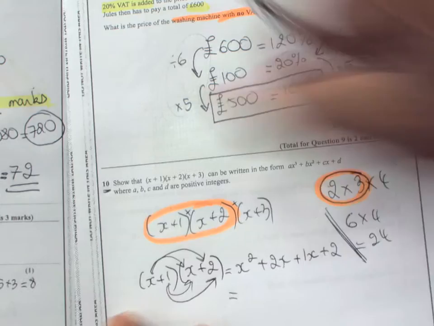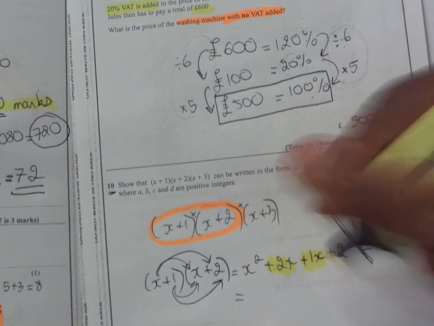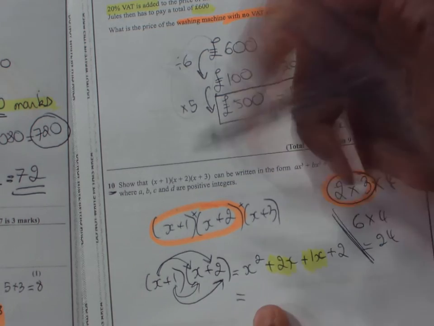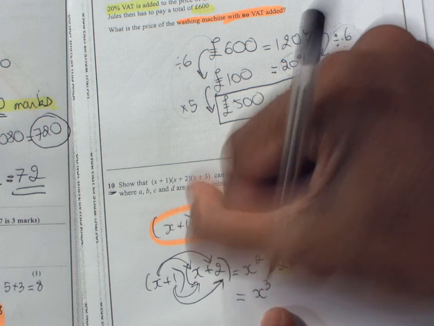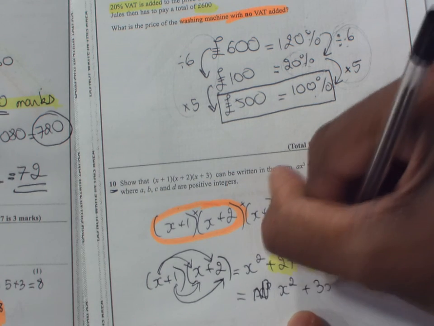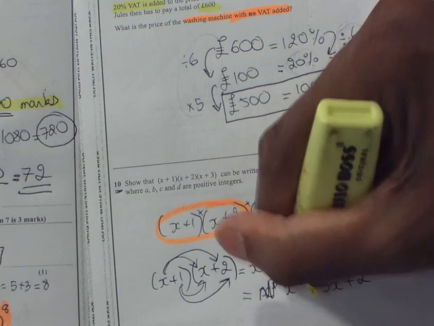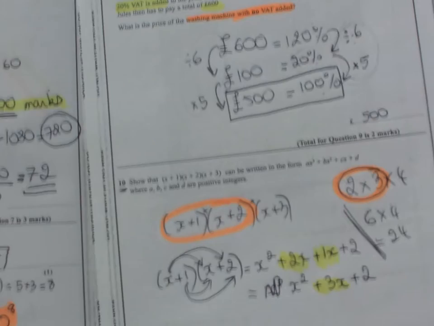I'm going to simplify this down, as I can see that I've got 2 lots of x's and 1x. And if I simplify that down, that's going to give me x squared plus 3x plus 2. Okay, so the 3x again comes from adding up those two terms together.